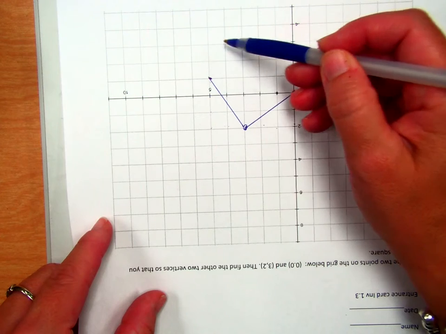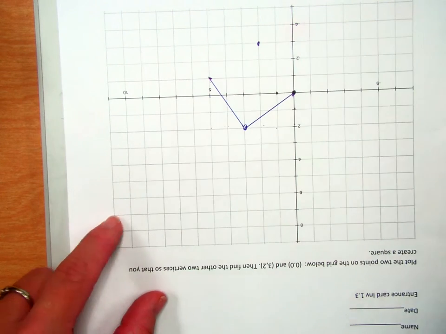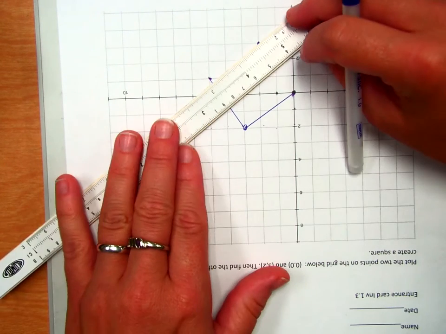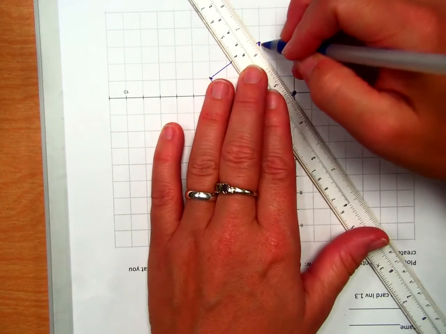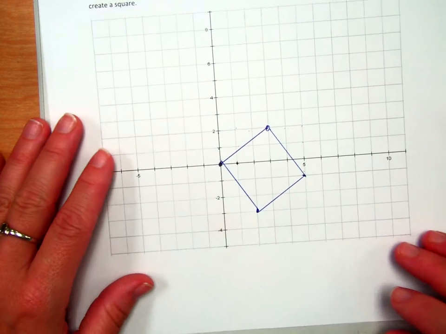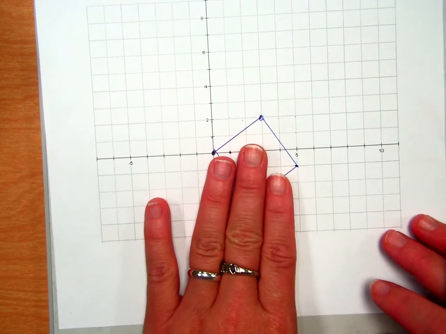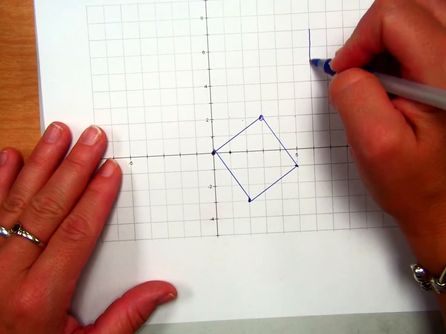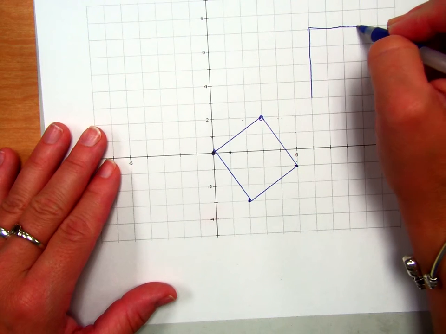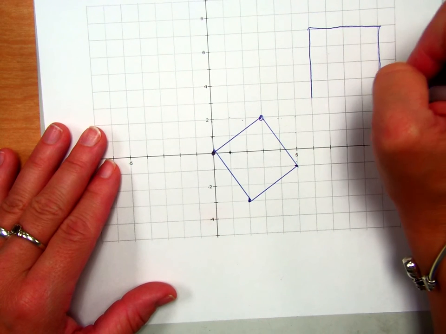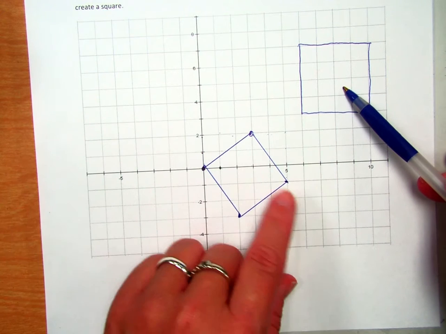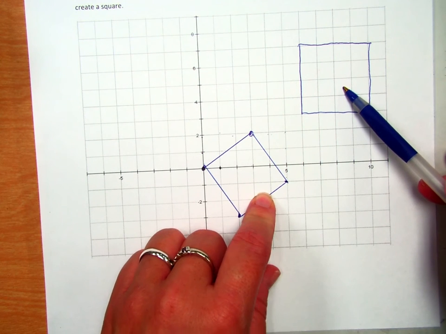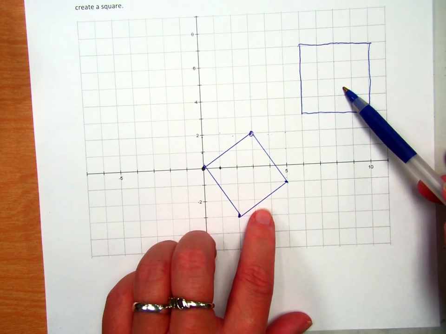Let me count. 1, 2, 1, 2, 3, and you ended up getting a square that looked like this. That's not a very good square, but that's the idea. This is a tilted square, and they're going to talk about in the investigation an upright square. So when I look at these two squares, this is considered an upright square, this is considered a tilted square. Then they're going to ask you to find the area of those squares.